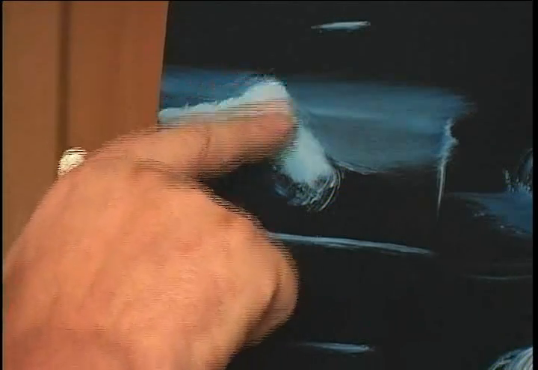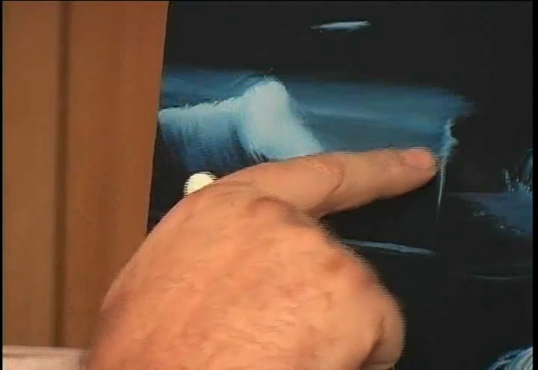Just pull it straight down. Isn't that cool? So now we've got the eye. We've got the dump right in here. Let's go ahead and put that dump in.